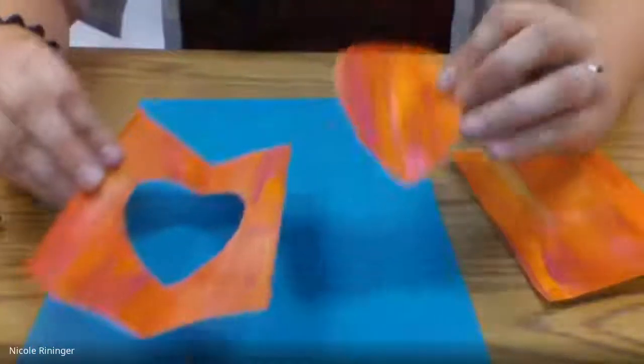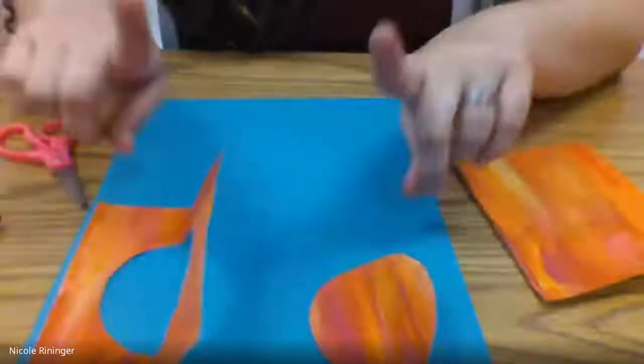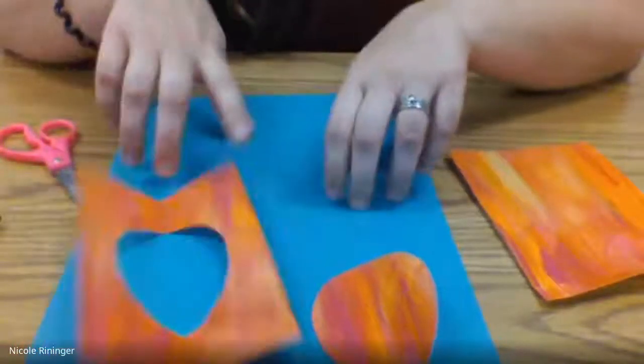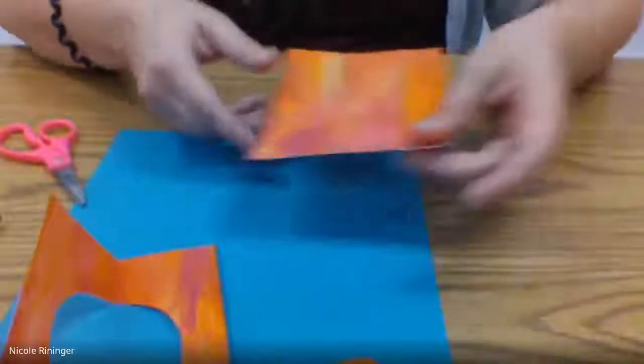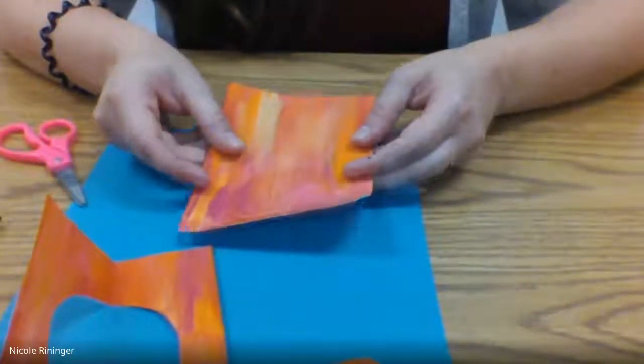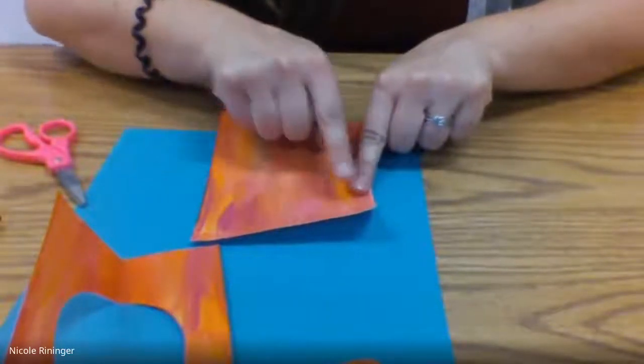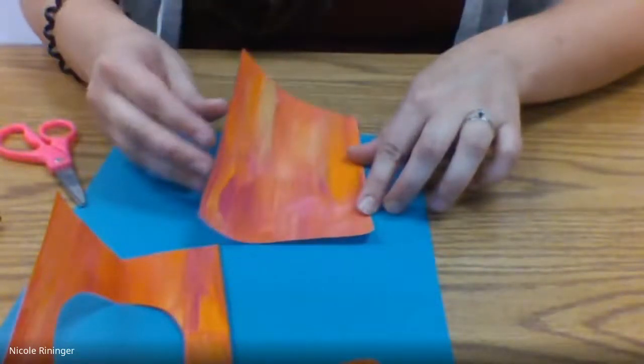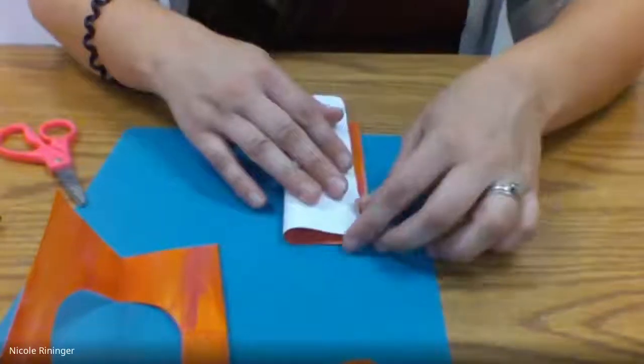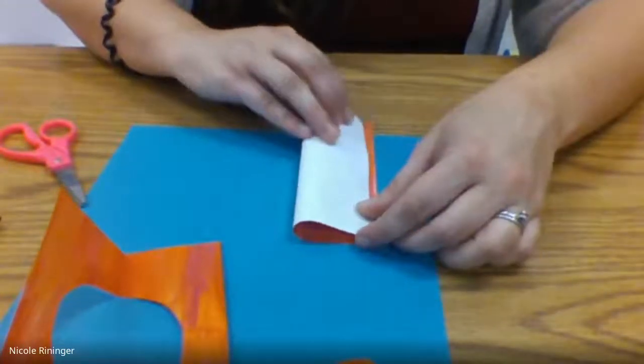Now what's going to happen is I'm going to glue these on the paper, but I need to make one more shape first. And that's where this paper comes into play. Now, just like before, I'm going to fold it in half. So very carefully, take your time and match up those corners.